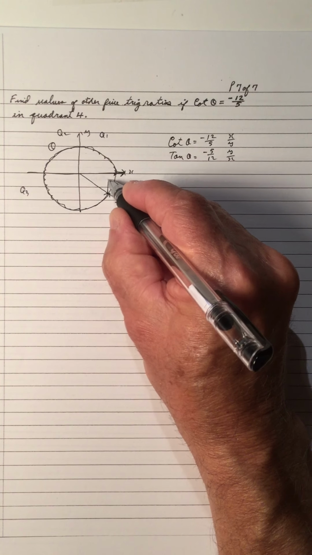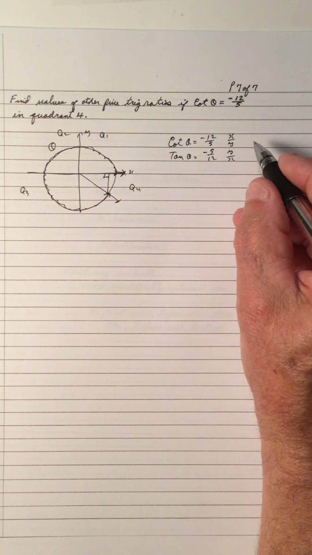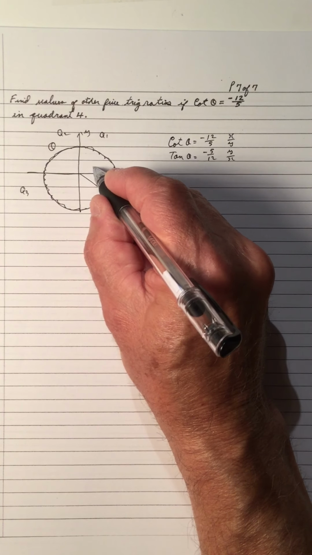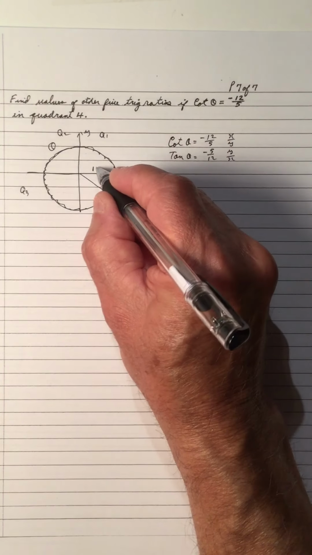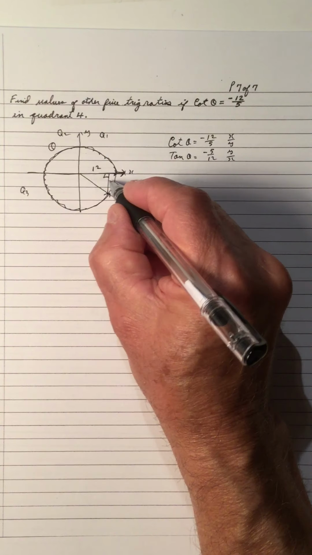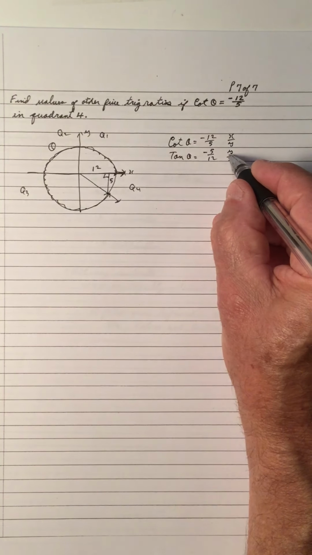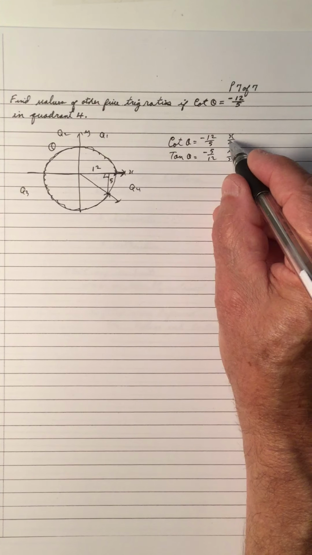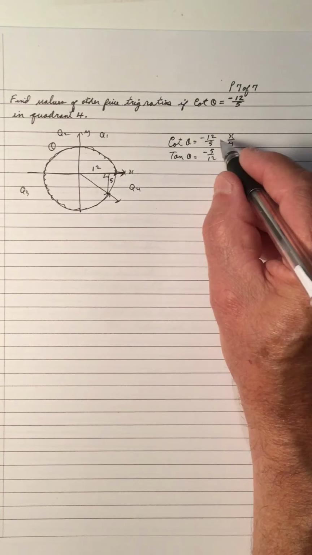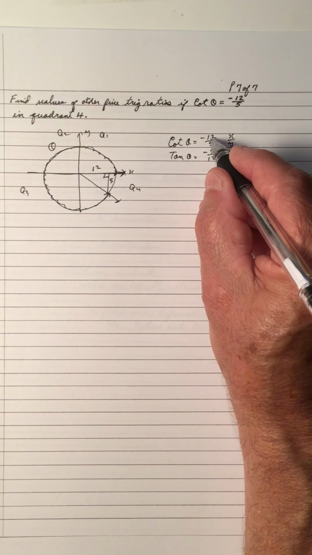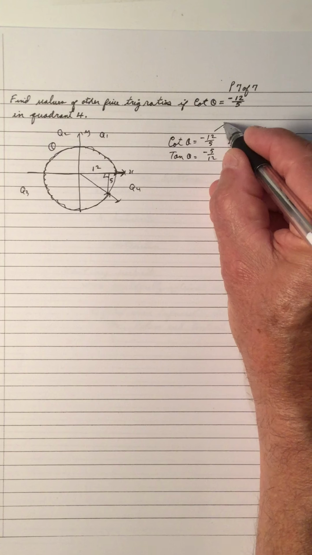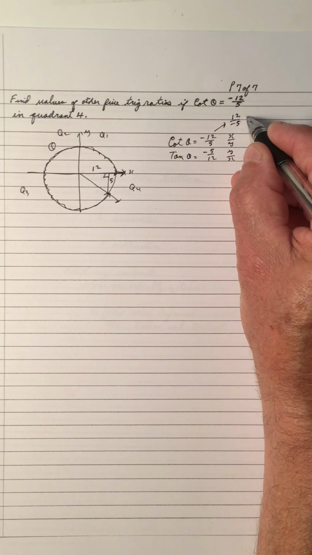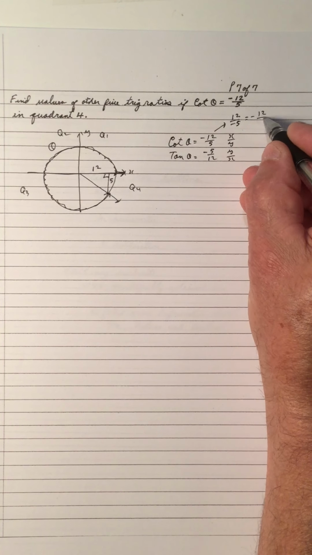And we drop a perpendicular to the x-axis. It says that the x is negative 12, but it doesn't have to be negative. So the x is 12, and the y is 5. But in this quadrant, even though the negative is with the 12, it could have been as a fraction 12 over negative 5, which turns out to be the negative of 12 over 5.